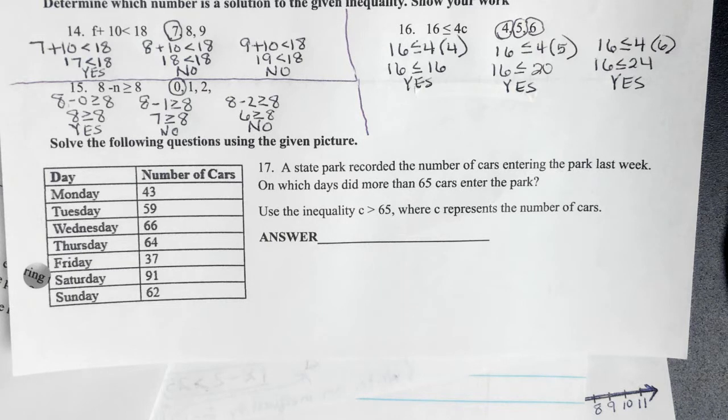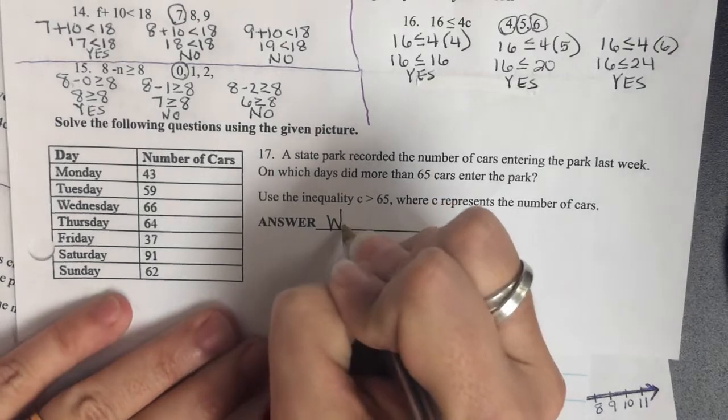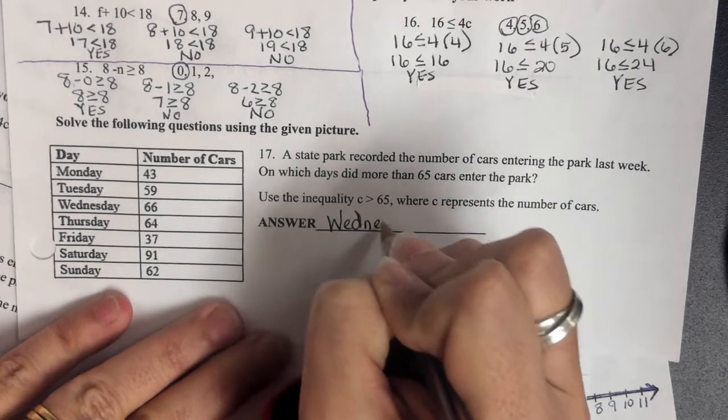Use the inequality, C greater than 65, where C represents the number of cars. Basically, all they're asking is what days are greater than 65, which the answer is Wednesday and Saturday. I'll admit, it's kind of goofy, a lot of words for just naming some days.